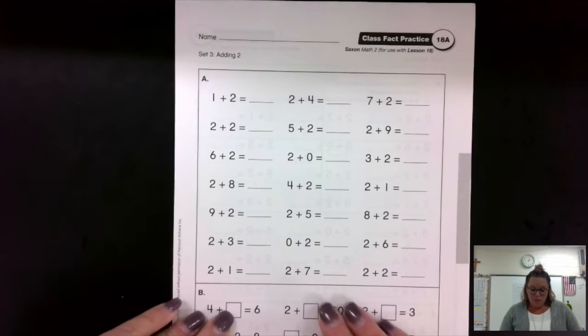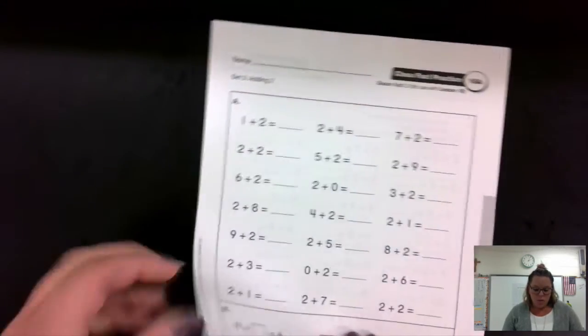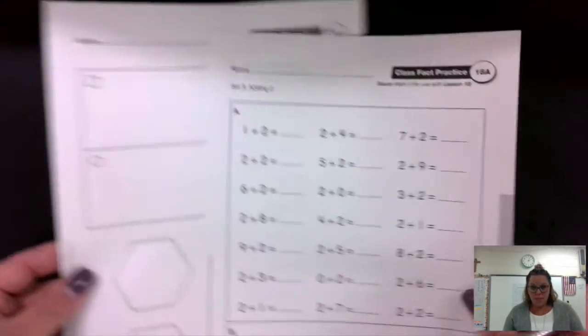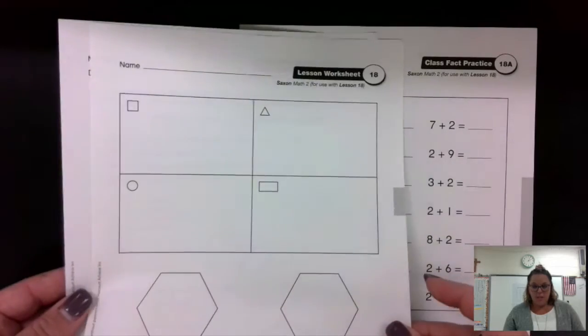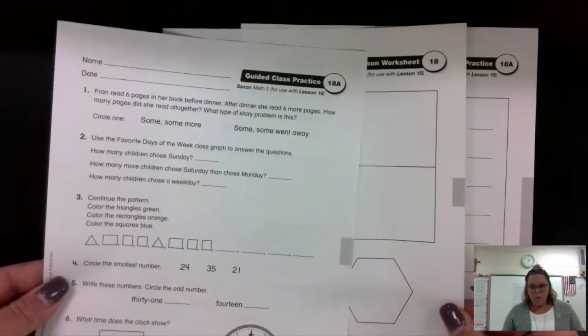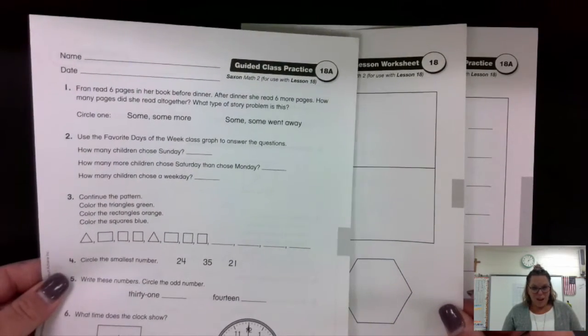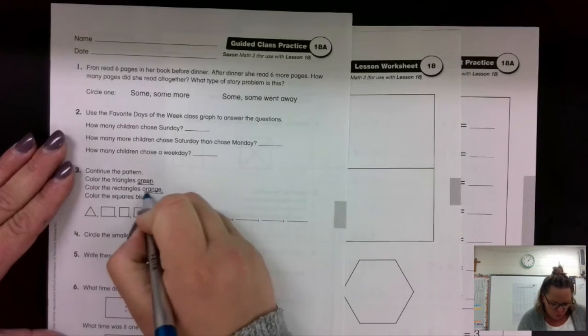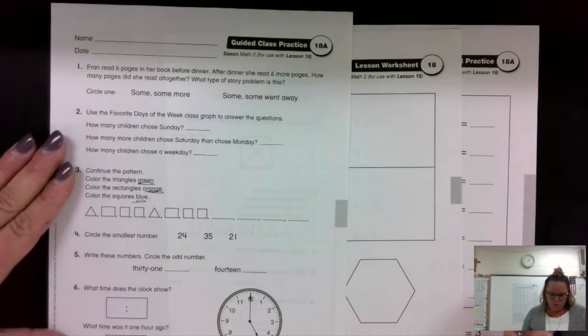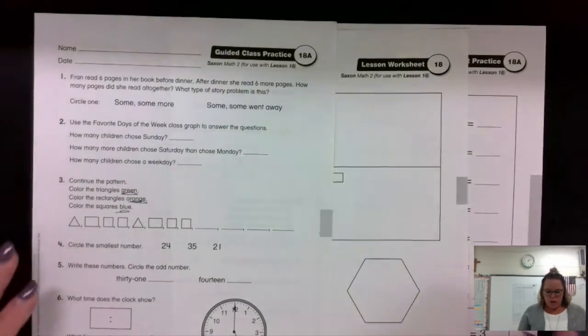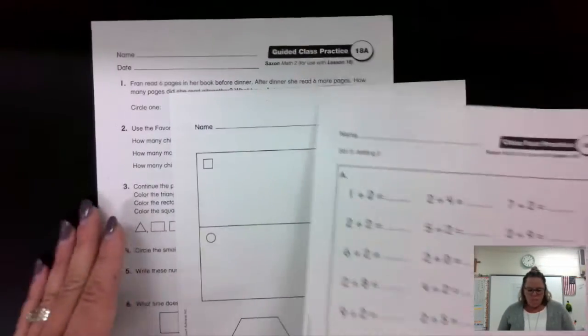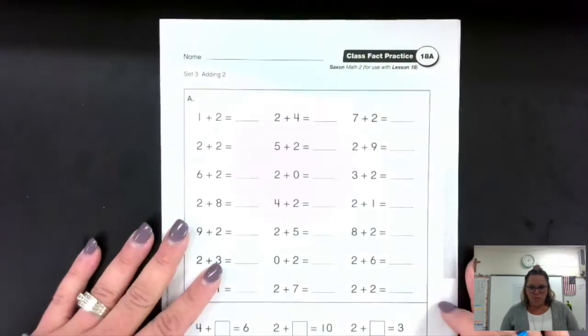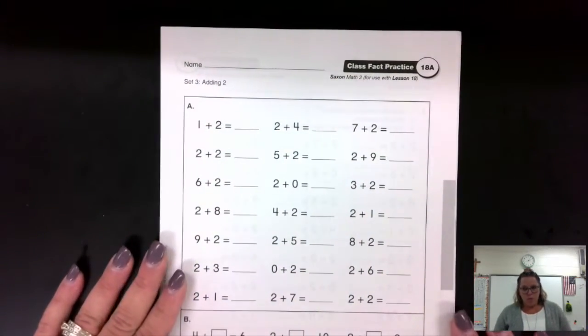For class today, you're going to need a couple of different things. You will need your class fact practice, you will need your lesson worksheet, and you will need your guided class practice. So you'll need all three of those sheets. You will also need to have out a green, orange, and blue crayon. Green, orange, and blue. So please go ahead and make sure that you have those things.